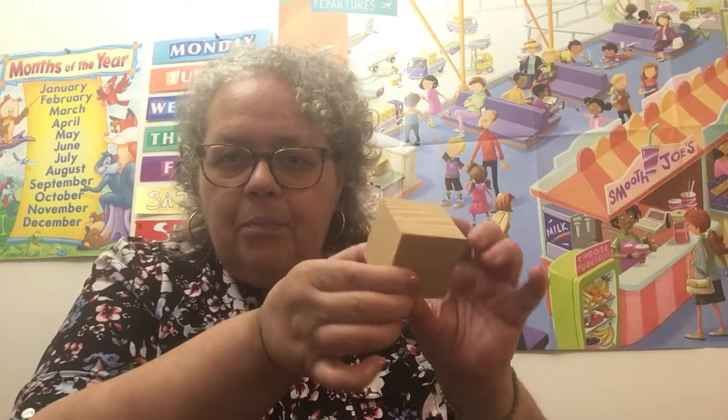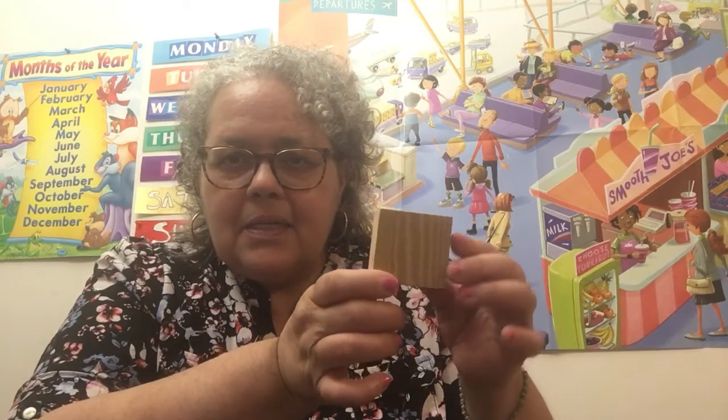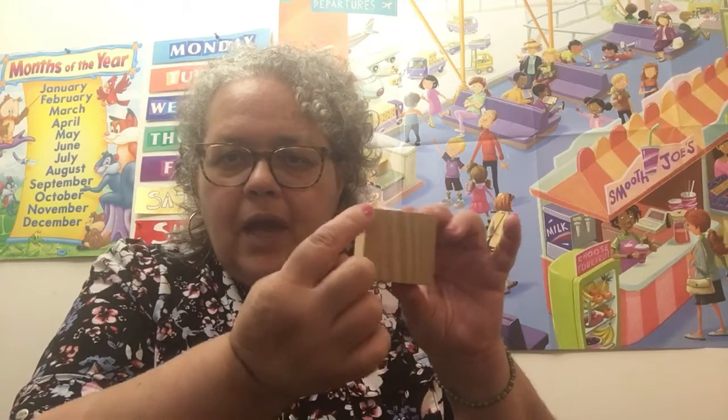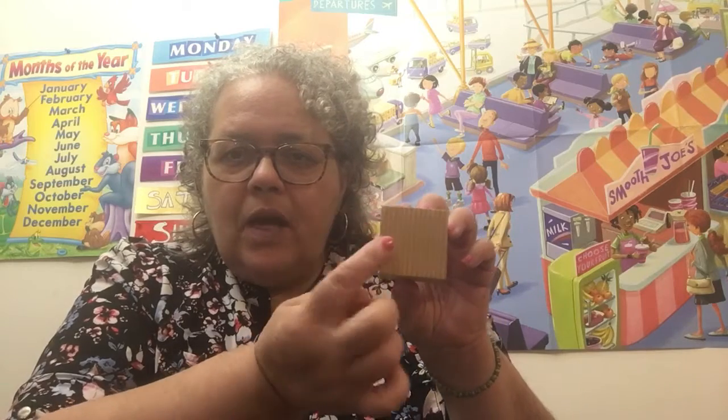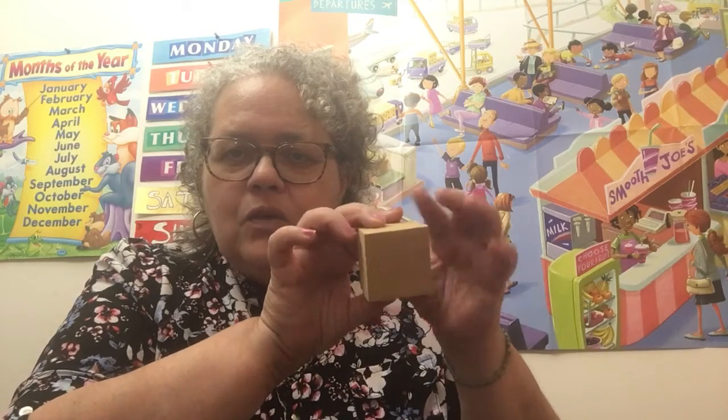What about the next shape? What is this shape, boys and girls? Look at it. What does it look like? It looks like a box, right? Well, it also kind of looks like a square on one side, and a square on the other side, and another square on this side, and another square on this side. This is called a cube. The solid shape cube looks like a box.